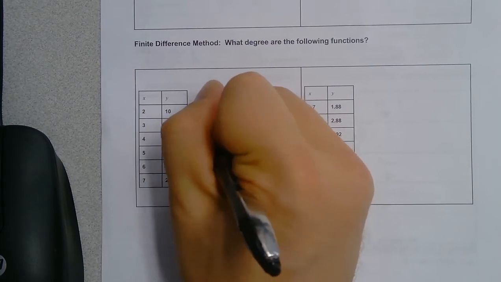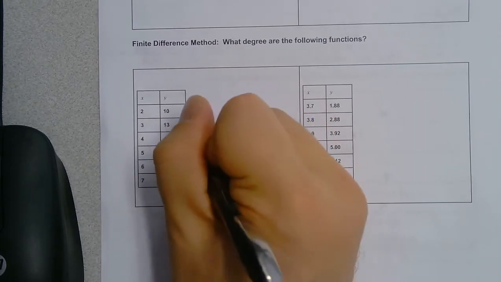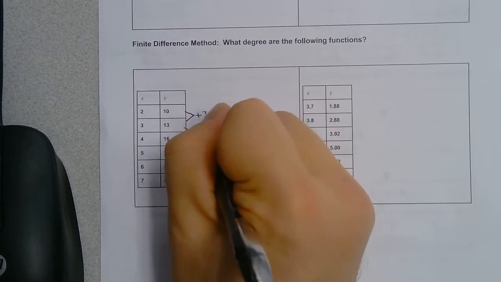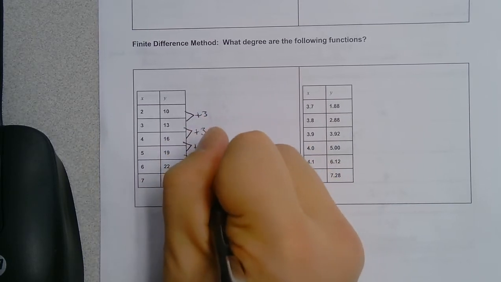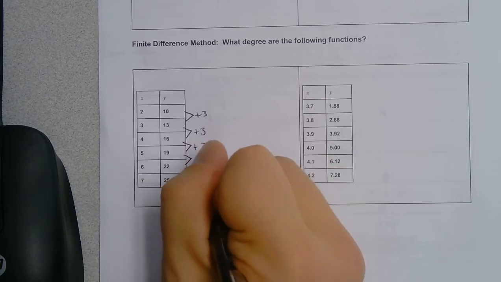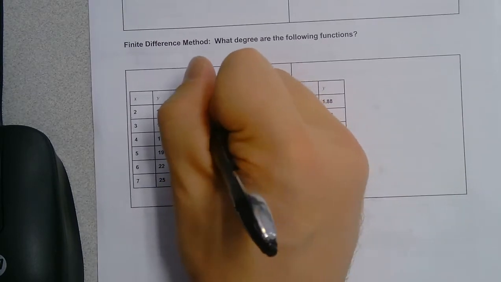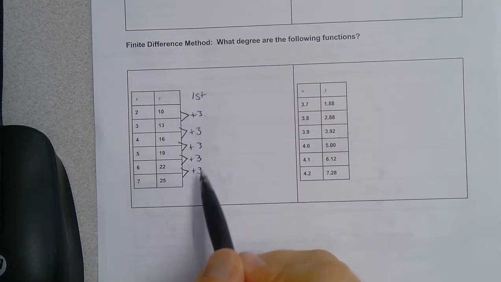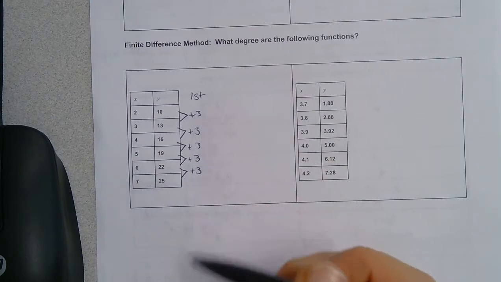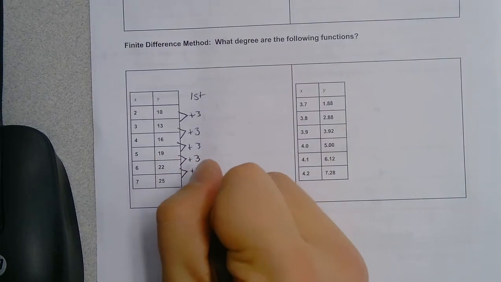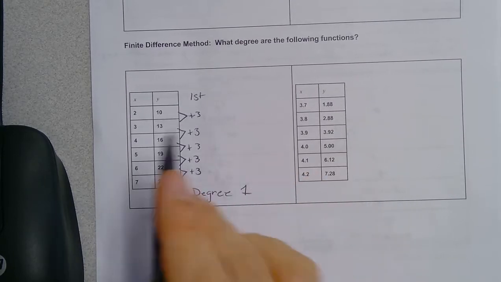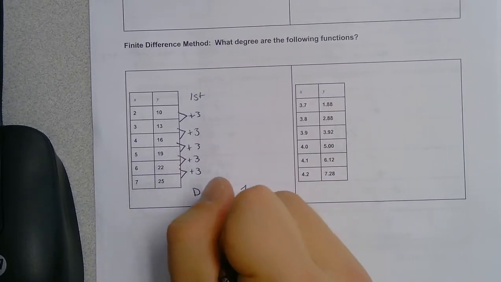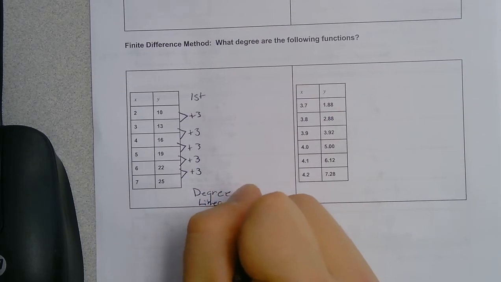So if I express that here as the differences, I'm going to write plus 3. 13 to 16, I add 3. I add 3. I add 3. And I add 3. So I can see the first difference is constant, which means this is a degree 1 polynomial. And if it's a degree 1 polynomial, we can just say it's linear.